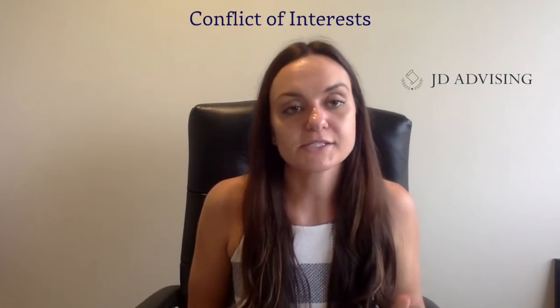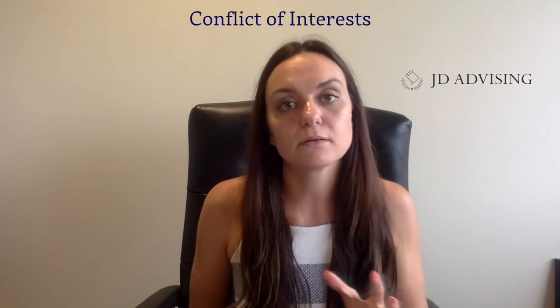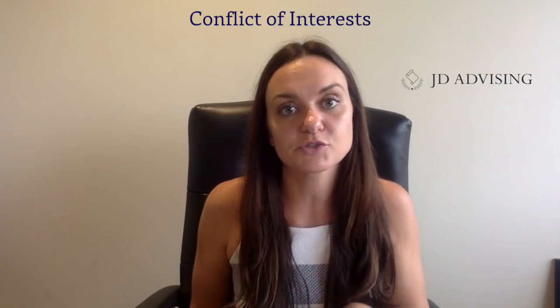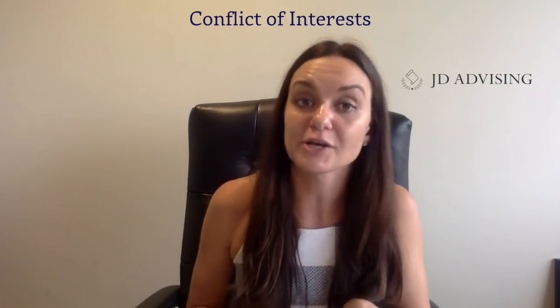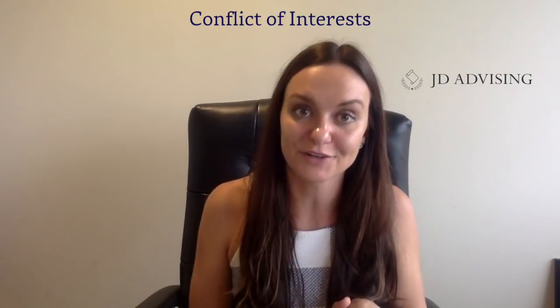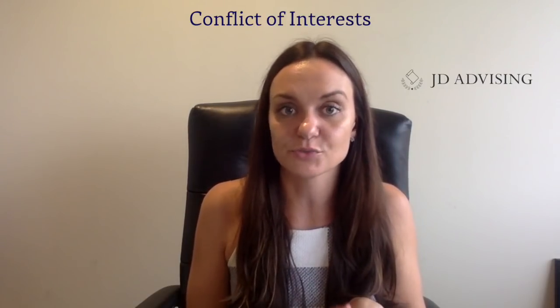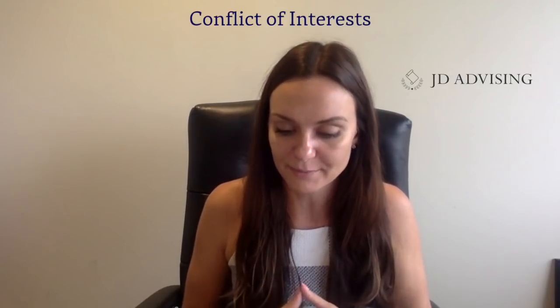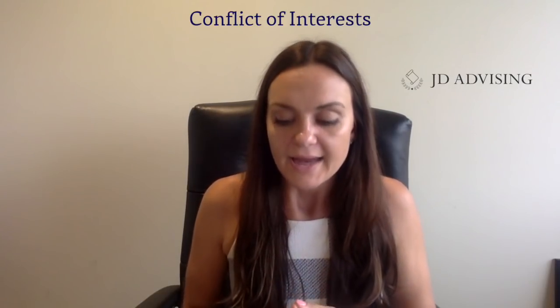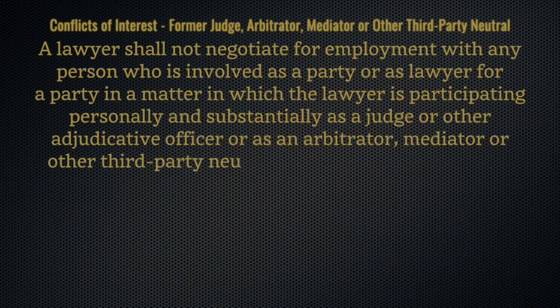Here, the rule wants us to know that if you have some sort of conflict of interest that arises under this rule, it's also imputed onto the rest of your firm. So again, you're seeing a little bit of a trend here. All of these conflict of interest rules are imputed to your other firm members. And then I want to talk about the one exception where law clerks can negotiate for employment.